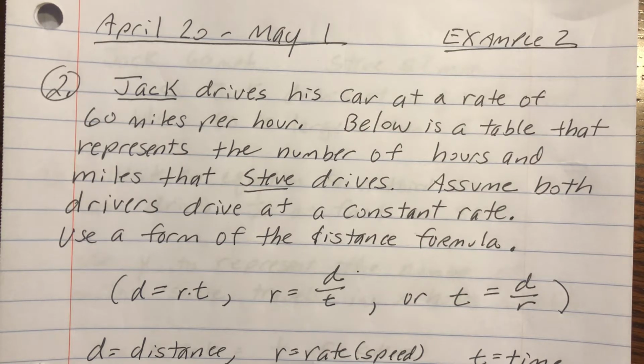Okay, so problem 2 on my example says, Jack drives his car at a rate of 60 miles per hour. Below is a table that represents the number of hours and miles that Steve drives. Assume both drivers drive at a constant rate. Use a form of the distance formula. Then in parentheses, I list the 3 forms.